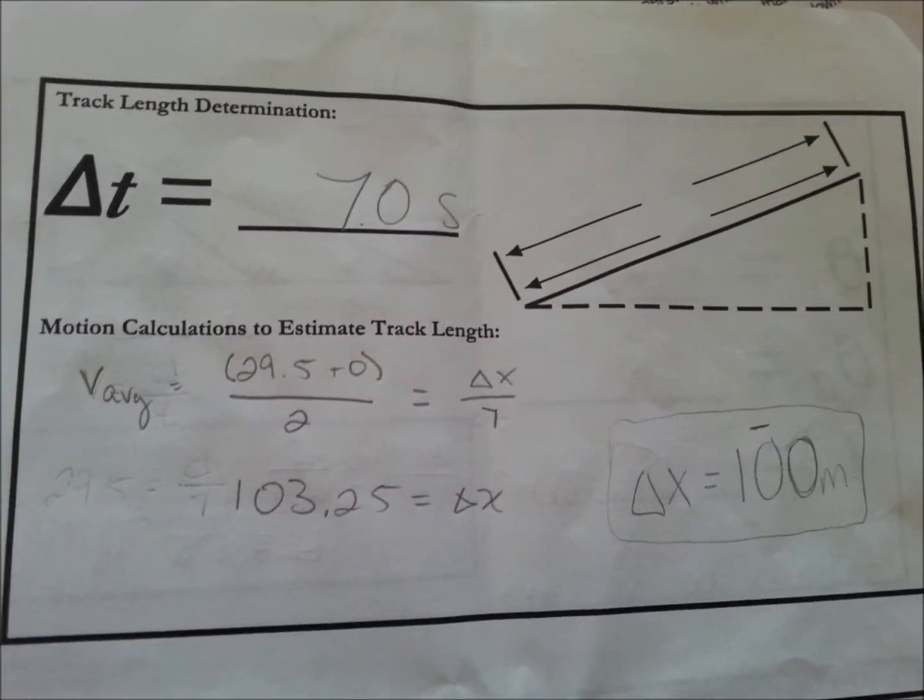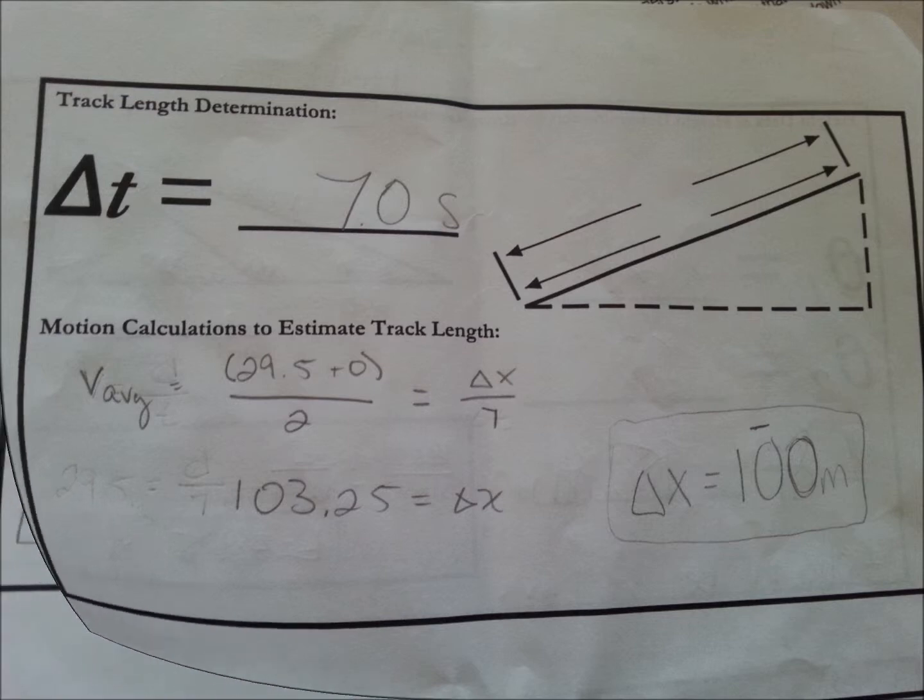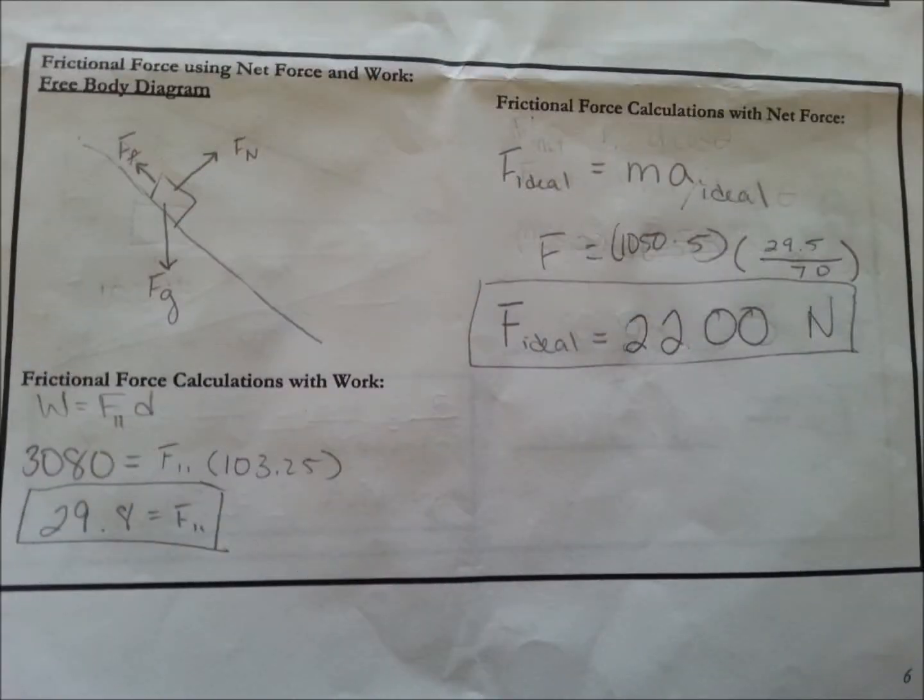We used the average velocity and the time to determine the length of the track to be about 100 meters. Here is a free body diagram displaying the forces occurring during the downhill of the roller coaster ramp. The calculations to the right depict frictional force using net force. Below the free body diagram are calculations to find the frictional force with work.